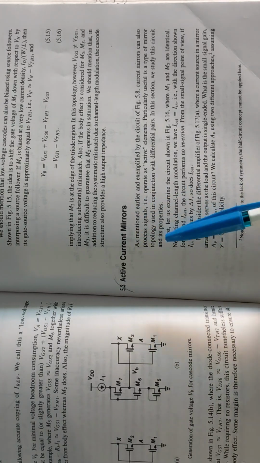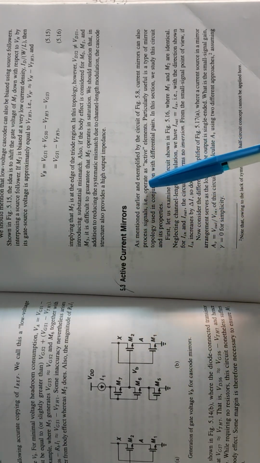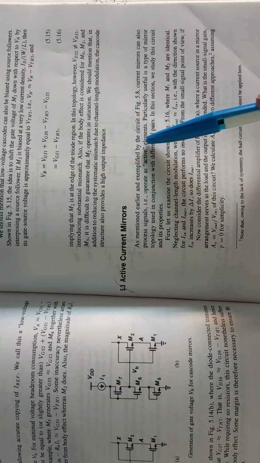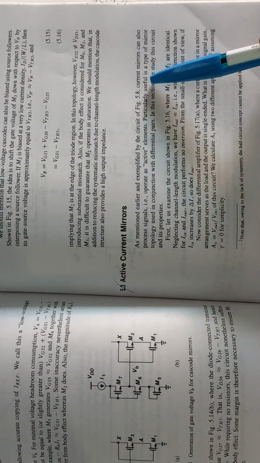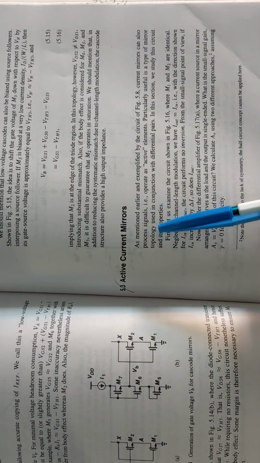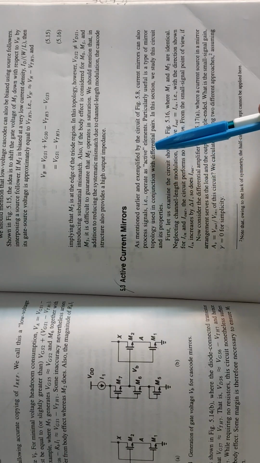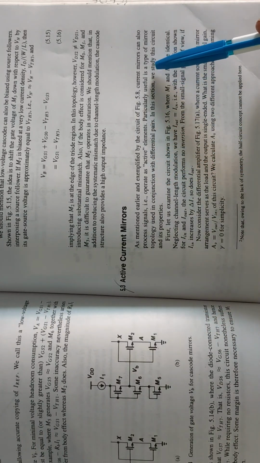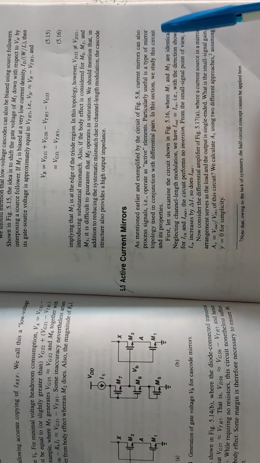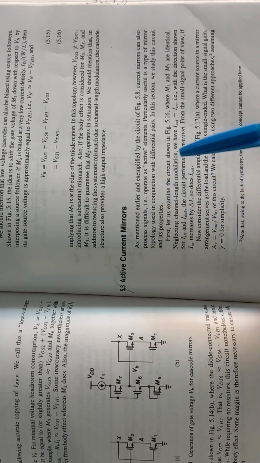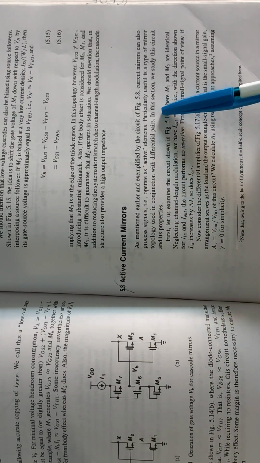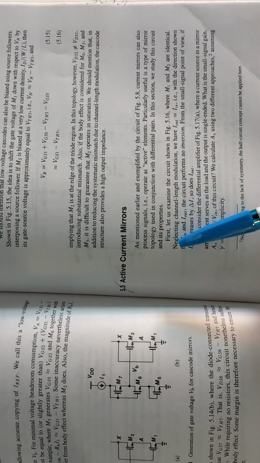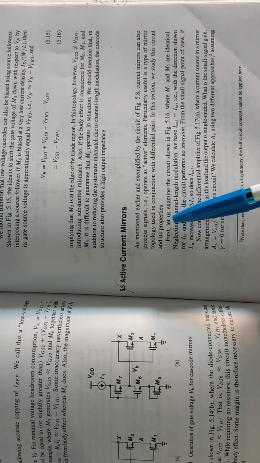Active current mirrors, as mentioned earlier and exemplified by the circuit of the figure, can also process signals, that is, operate as active elements. Particularly useful is a type of mirror topology used in conjunction with differential pairs. In this session, we study this circuit and its properties.